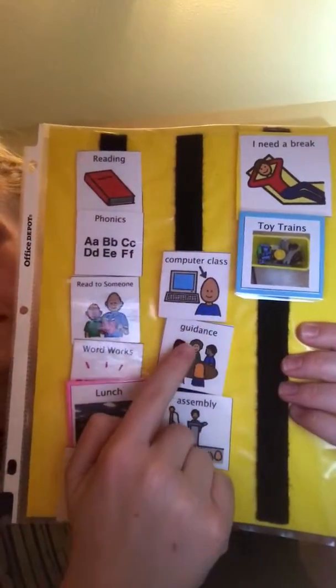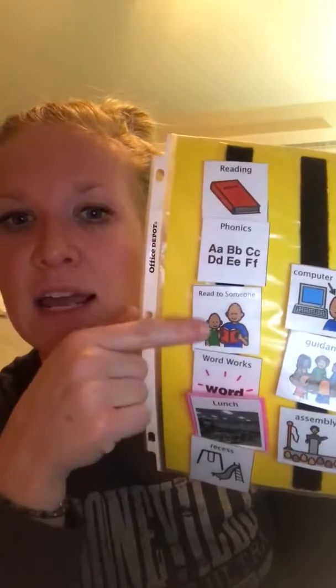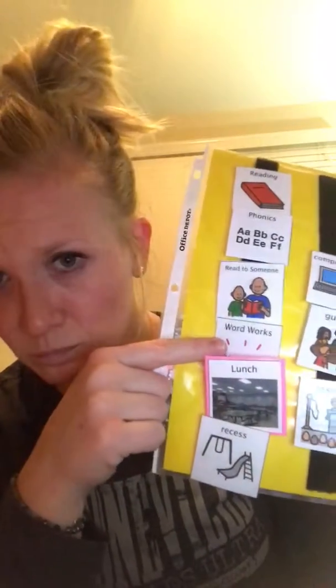So any of those big changes, so specials, if there's an assembly today, we leave those on there so that he can see them all day and know what to expect for the afternoon and his specials and things like that. And then both the associate and I talk to him after we're done with social skills, talk to him about what his day is going to look like, and we build what he's to expect. So today he had reading, phonics, read to someone, word work, and then lunch and recess. Then after his lunch and recess, they'll swap associates, and the afternoon associate will bring him down to our classroom and talk about what his afternoon schedule will look like.